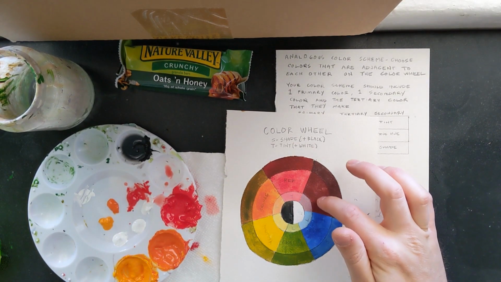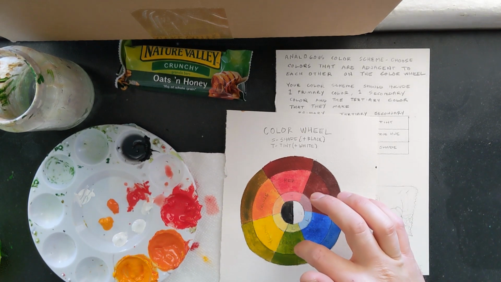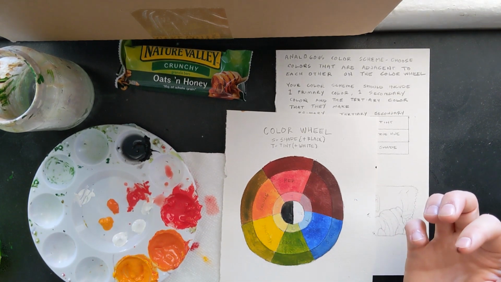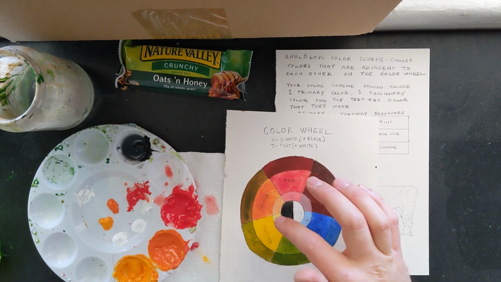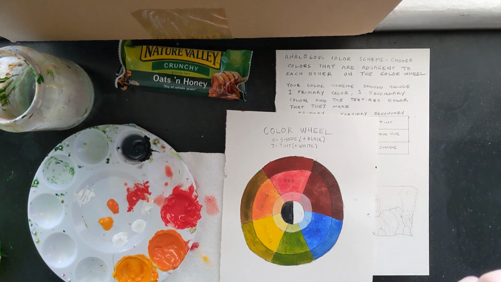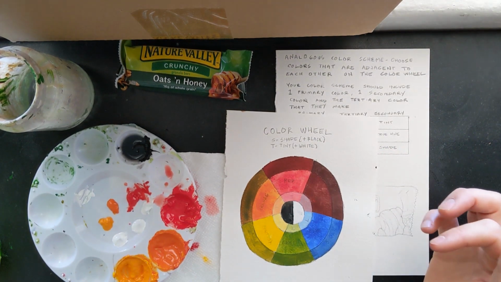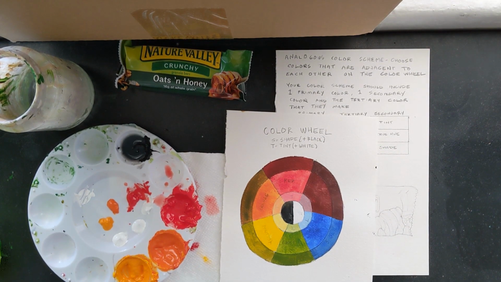If I'm choosing blue and violet, blue-violet would be the tertiary color. If I'm choosing yellow and green, yellow-green would be the tertiary color. Yellow-orange would be the tertiary color. So hopefully you can see how that works. Red and violet, red-violet. And the goal of an analogous color scheme is to create harmony.